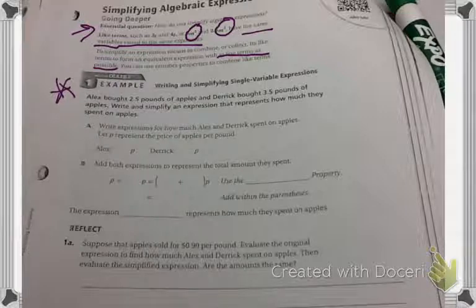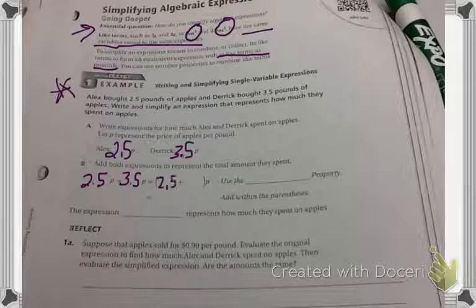So first thing, we want to write an expression for how much Alex and Derek spent on the apples. So P is the price of the apples. So Alex has 2.5 pounds times the P, and Derek had 3.5 times the price. So now we have 2.5 P's and 3.5 P's. We can add those together because they have the same price. The P is the same. So we want to think about 2.5 plus 3.5.